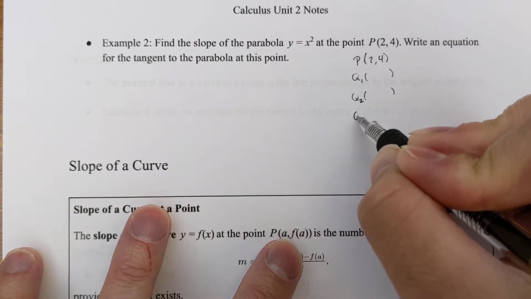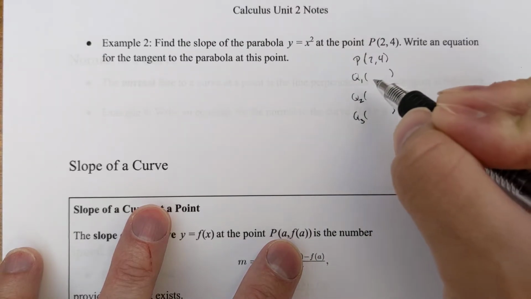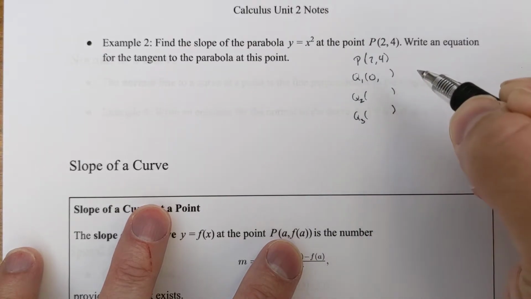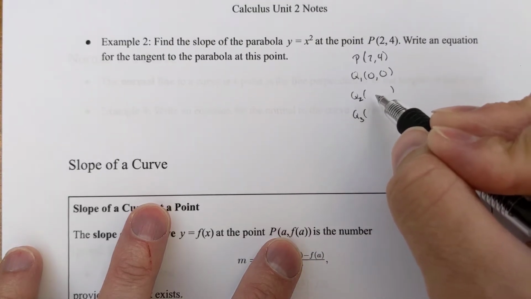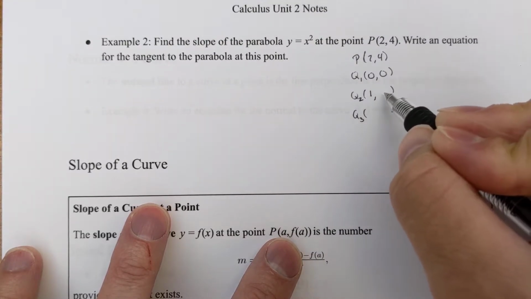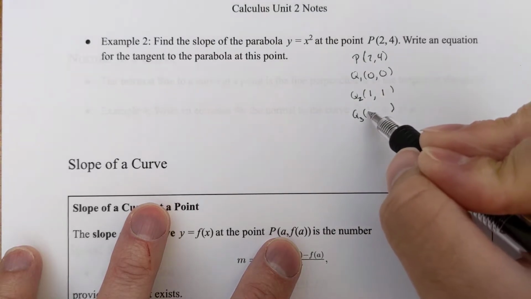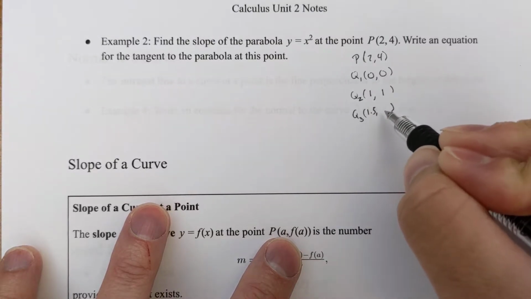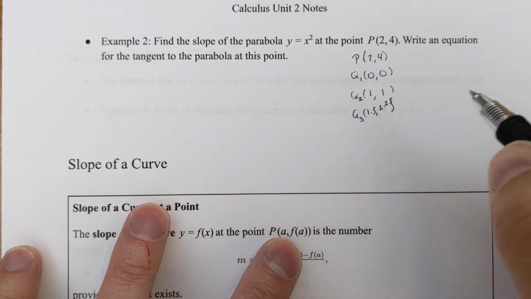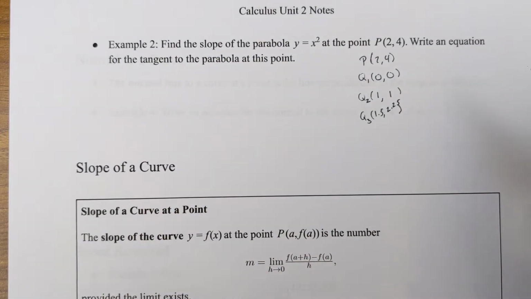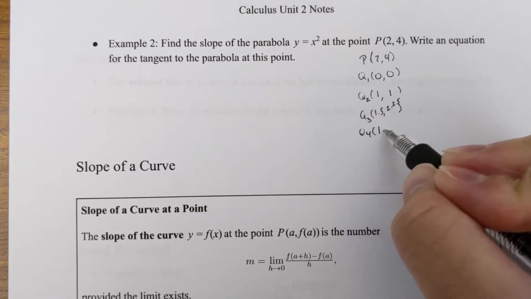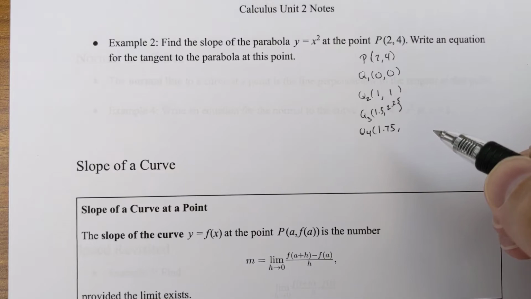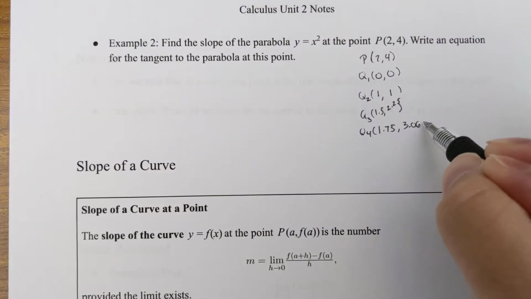So let's just take 3 q's. We'll set the first one, q is 0. So when q is 0, y is 0. Then we'll say q will be 1, y will be 1. And then we'll say 1.5. In this case, y is 2 1/4. Let's do one more, q4, we'll call 1.75. And the y value there is 1.75 squared, or 3.0625.